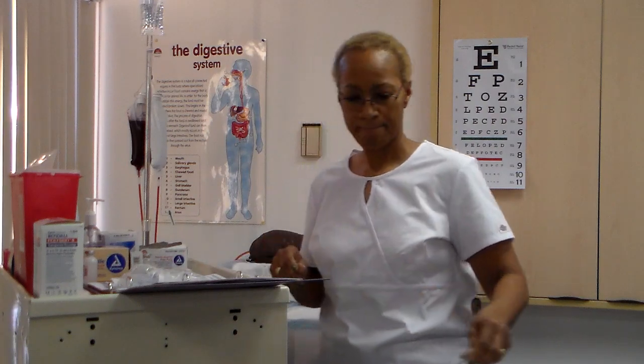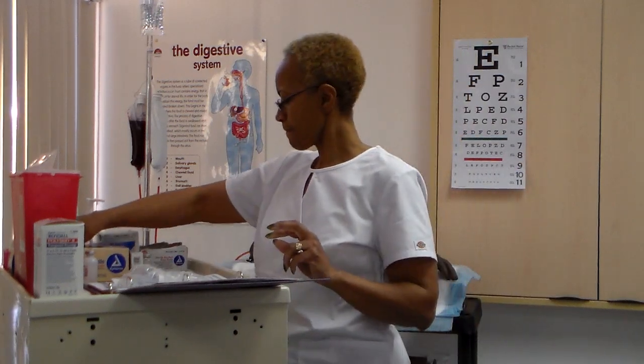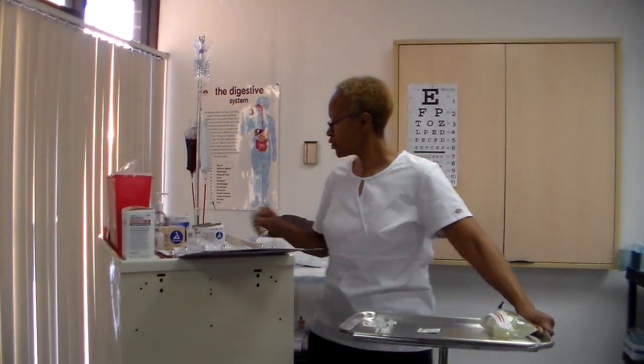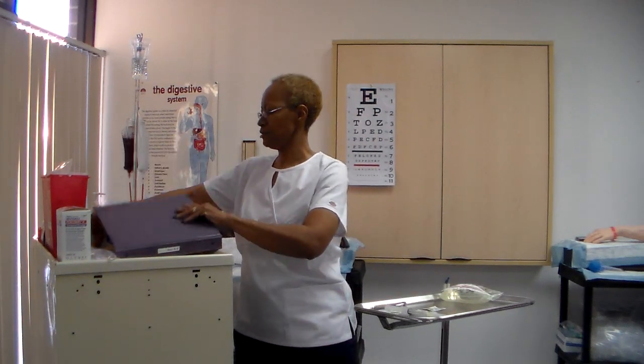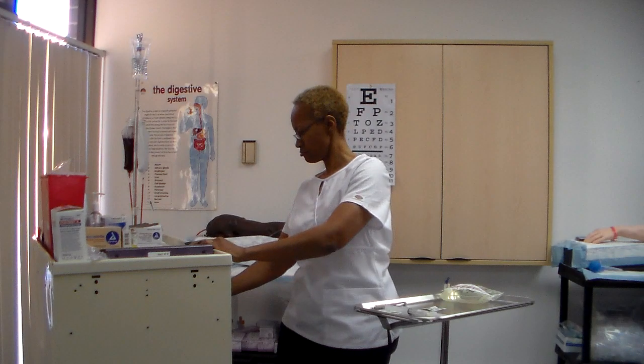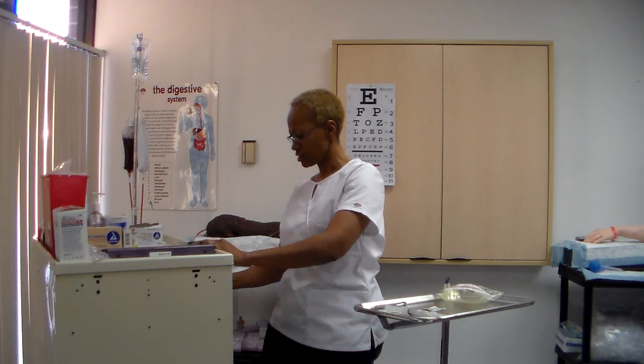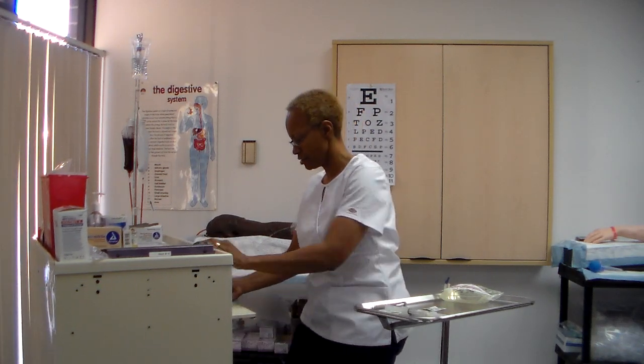Bring assembled items to client's bedside at right time and perform hand hygiene. So I'm going into my client's room. I'm going to, of course, close my MAR, lock my cart.